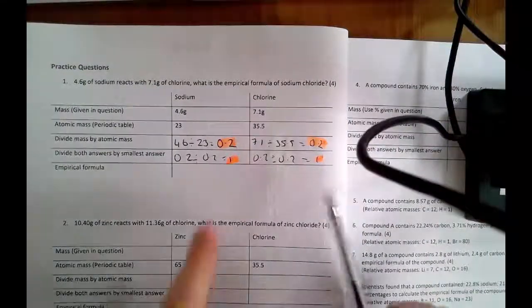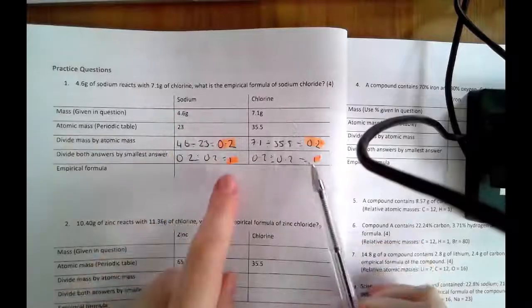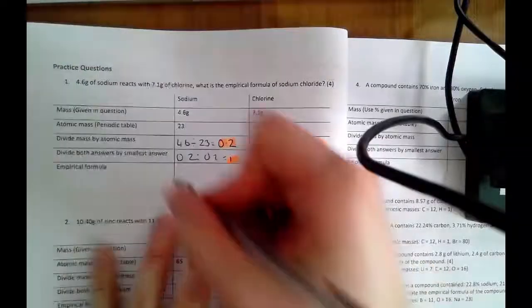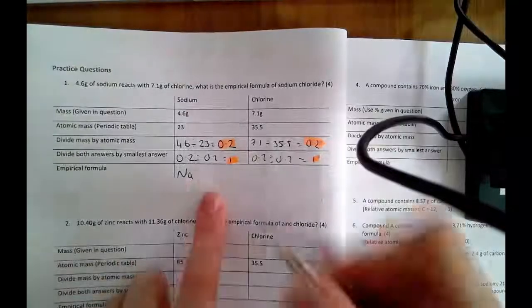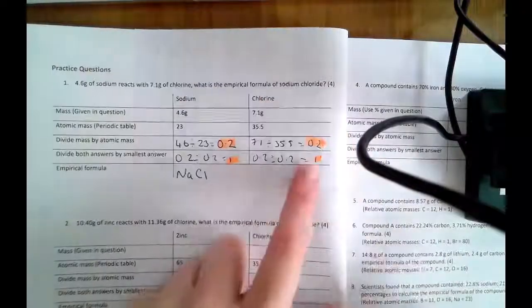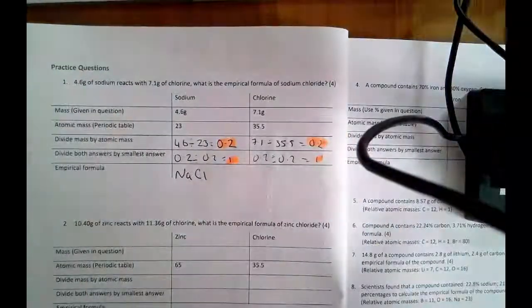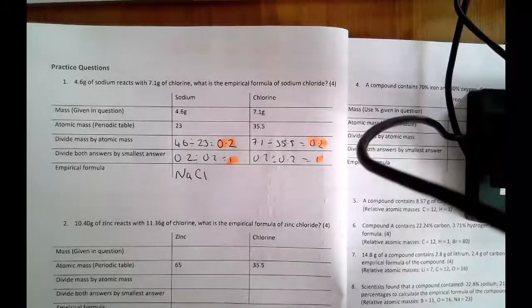I can then use this whole number ratio to write my empirical formula. The symbol for sodium is Na, and I've got 1 Na. The symbol for chlorine is Cl, and I've got 1 Cl. So my empirical formula is NaCl.